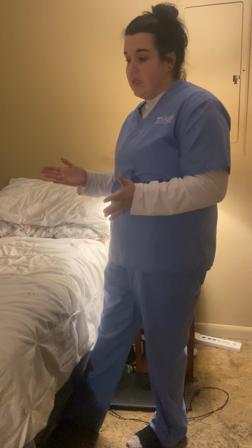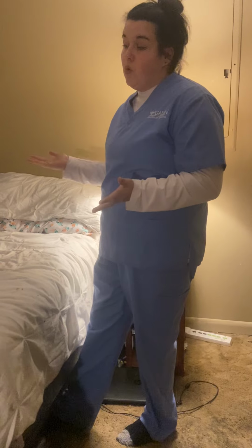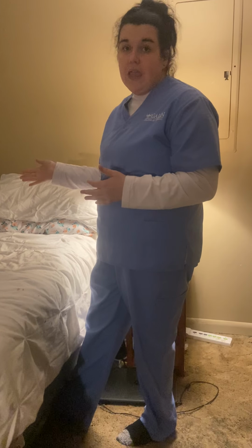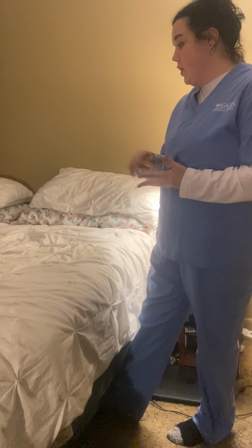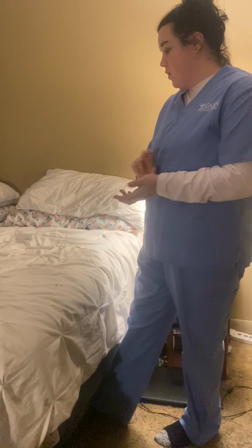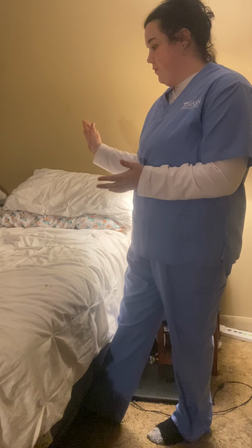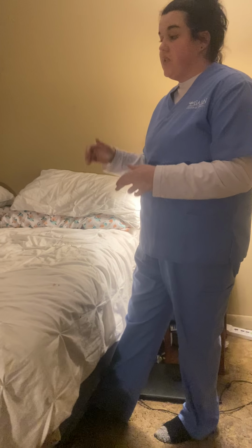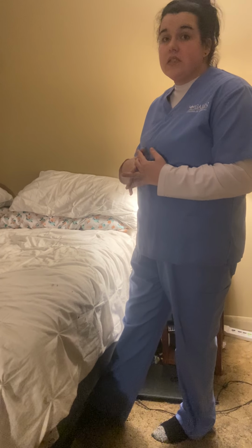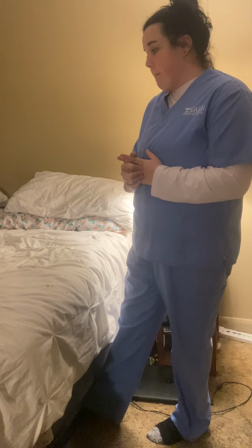Then you would check your pulses. It's important to do them all. Of course, you would start at the head and do your carotid. Never do those together. Those are always done separately. Brachial, your brachial pulses. You can do your femoral pulses. You have your posterior tibialis pulses, your pedal pulses.